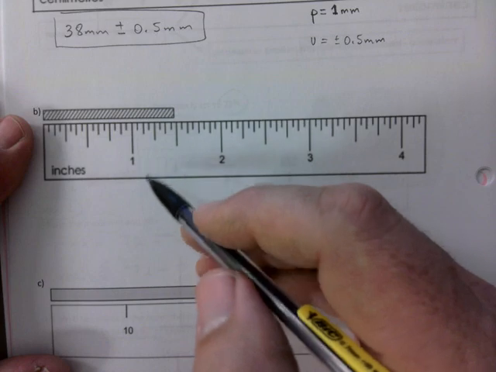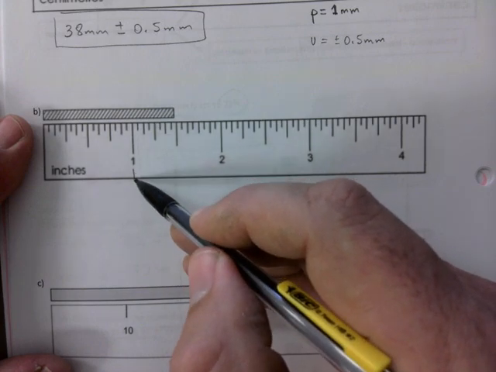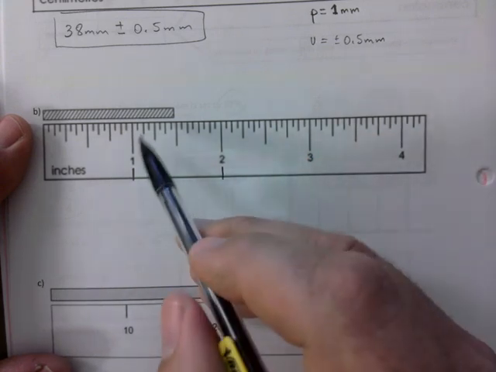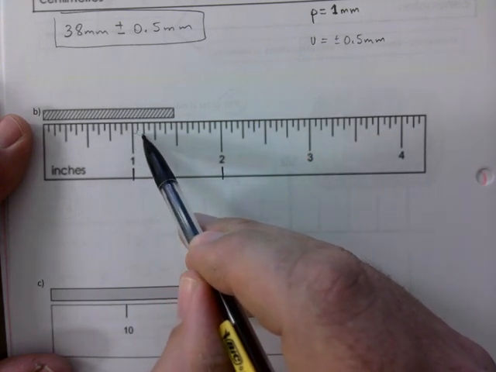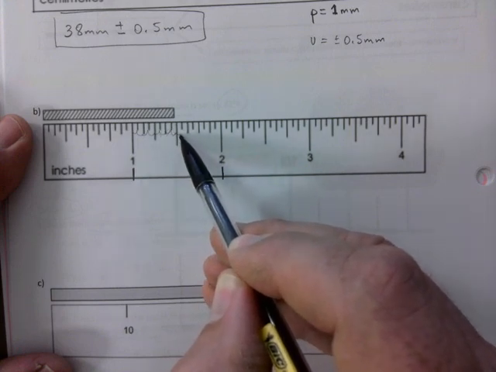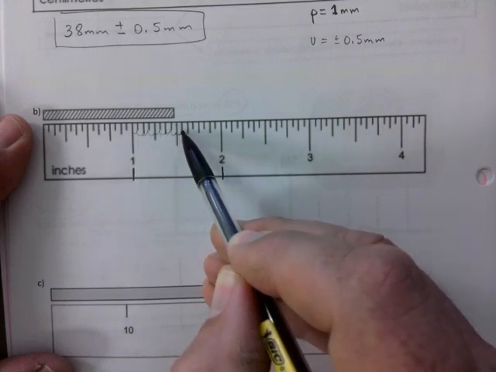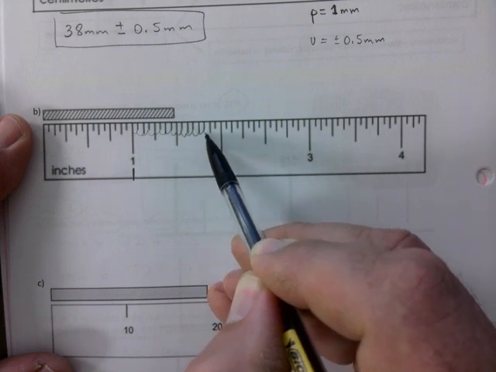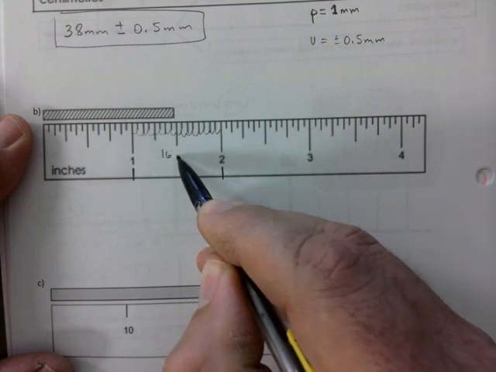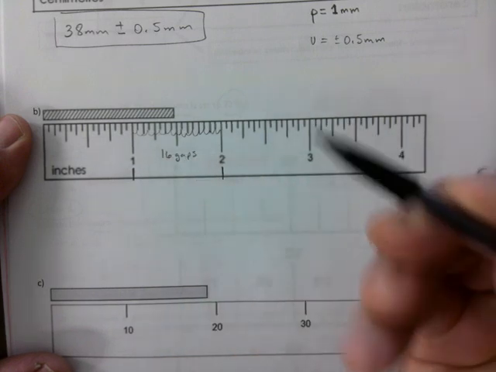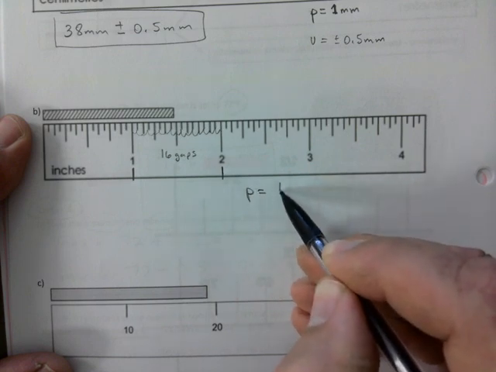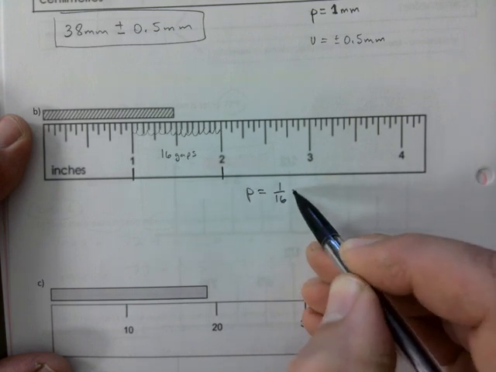When it comes to inches, guys, do this, okay? Take this number, take that number, so any two numbers, and then count how many gaps there are. 1, 2, 3, 4, 5, 6, 7, 8. So that's 8 halfway, right? 9, 10, 11, 12, 13, 14, 15, 16. 16 gaps. So that tells you that the precision is what? 1/16 of an inch.